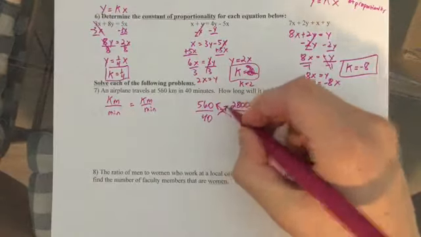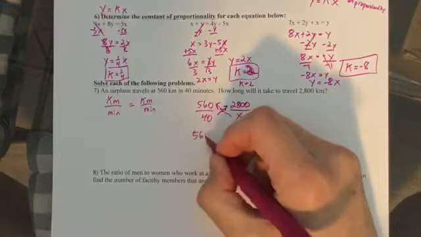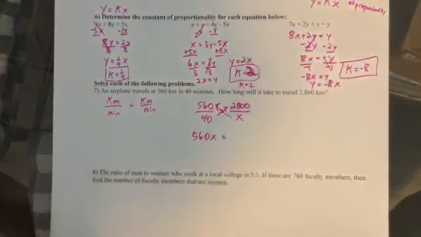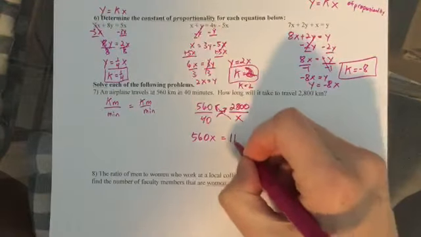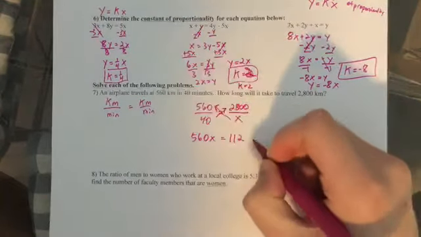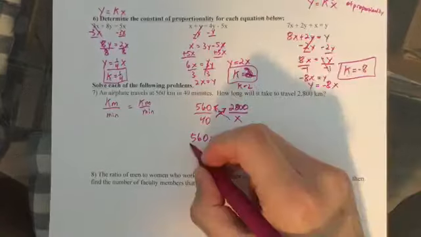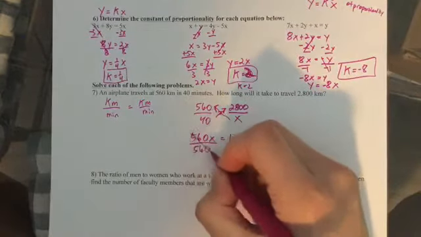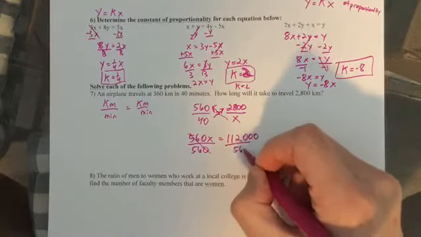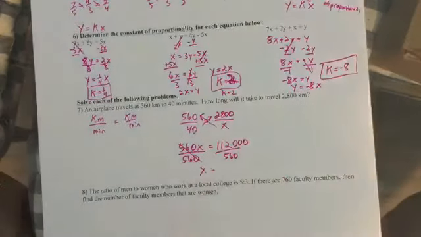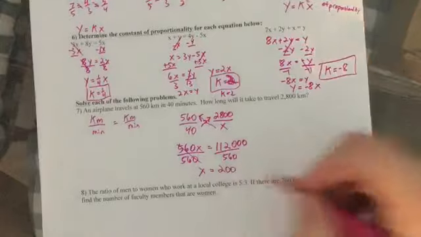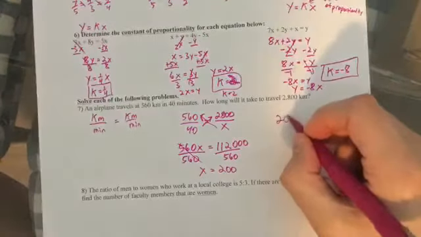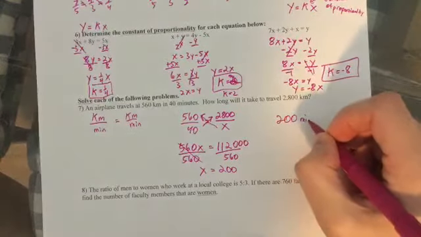Now we'll cross multiply and set our cross products equal to each other. So we get 560 times x equals 112,000. Divide both sides by 560. And we get 200.